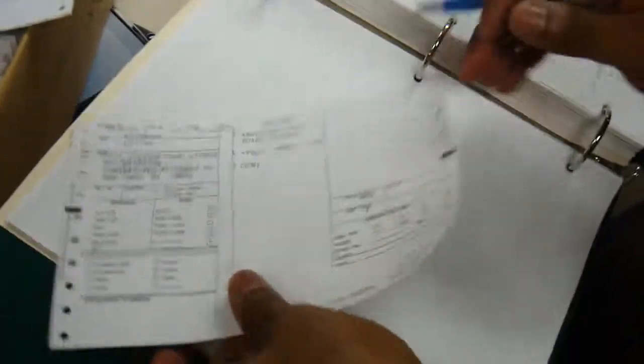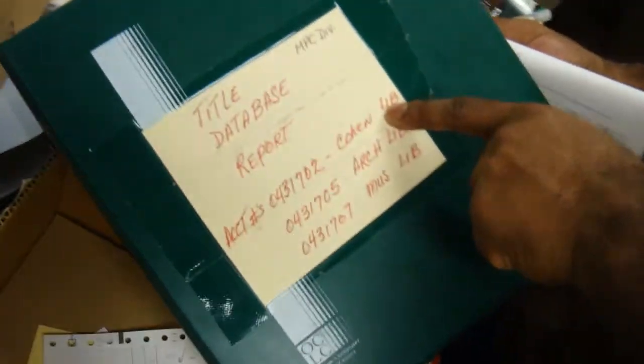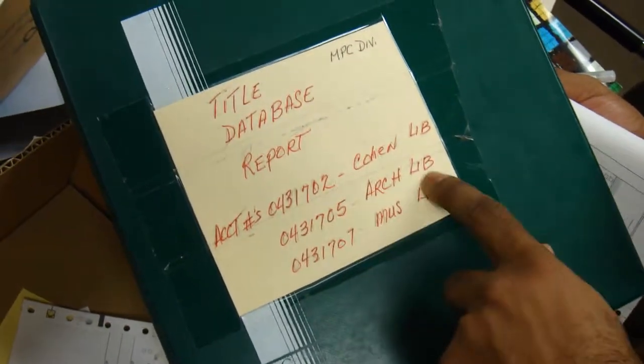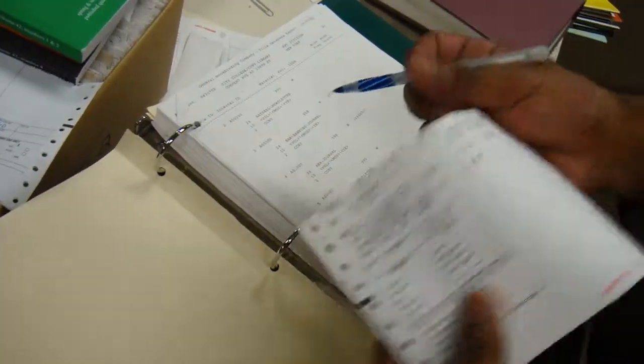And before I fill this out, let me show you. If you get a mistake like this, you have to double check in the book. This is the book that we use for binding, and it consists of the Corwin Libraries account, the Architectures account, and the Music Libraries account. And you go in by alphabetical order.